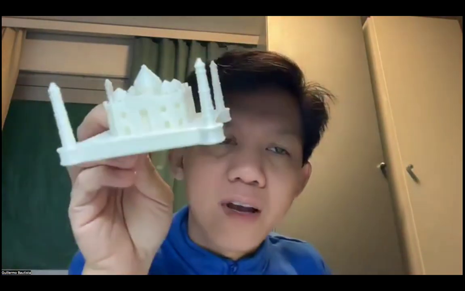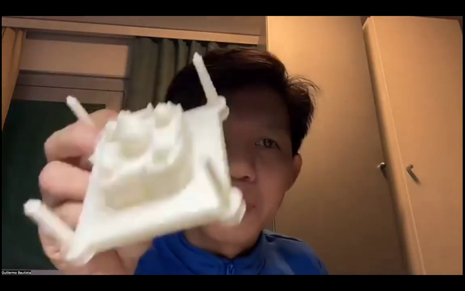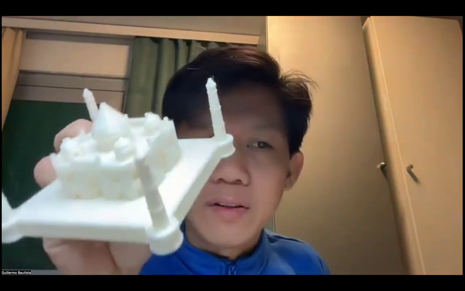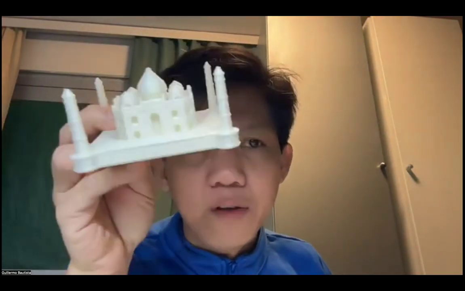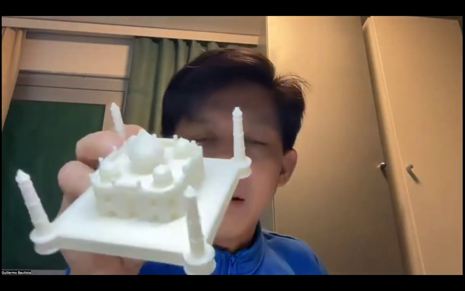I think the printer here can print this in maybe 3 hours. So it's a bit intricate. It's a good printer. You're using Prusa here. But I think there are printers now which can print this a little faster, maybe 2 hours. So you can use 3D printing with GeoGebra.